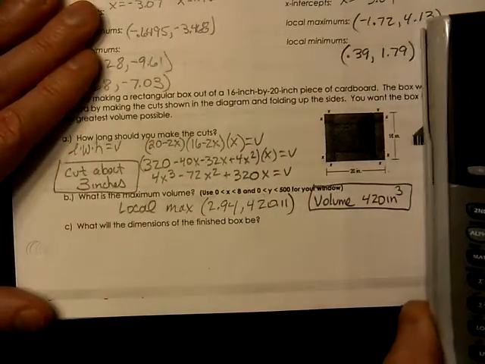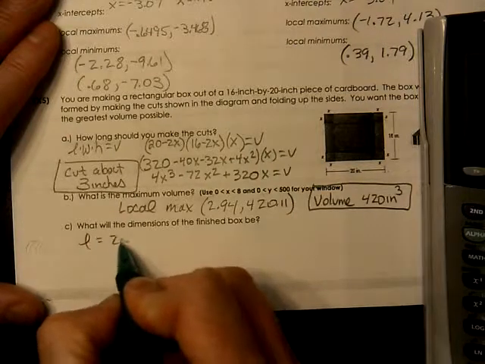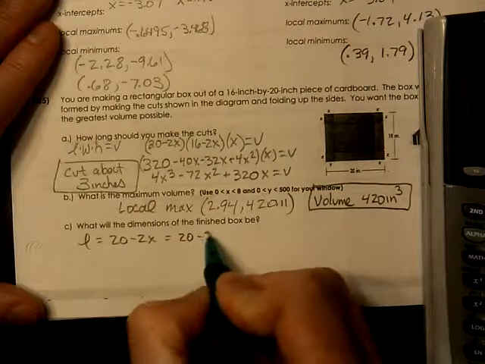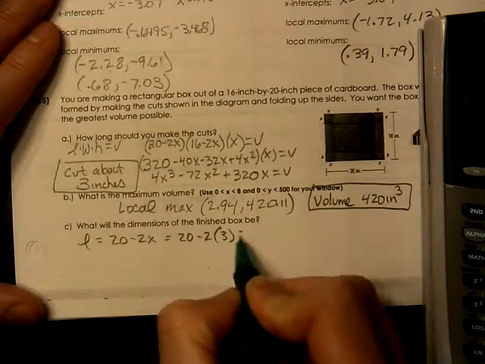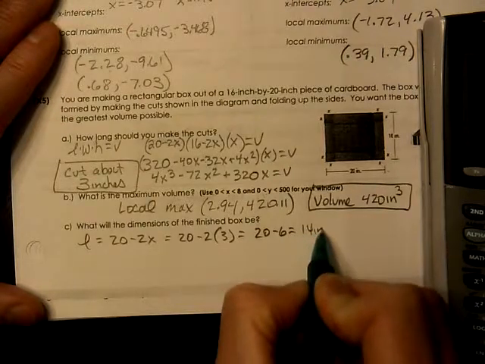So the finished dimensions, the length, which is 20 minus 2x, is going to be 20 minus 2 times 3, which is 20 minus 6, 14 inches.